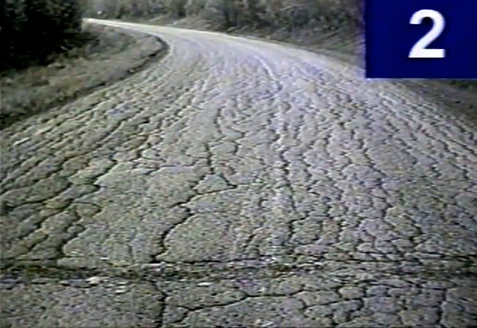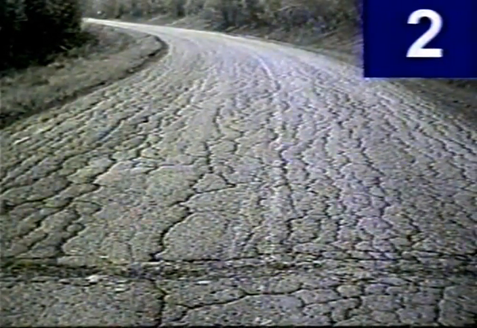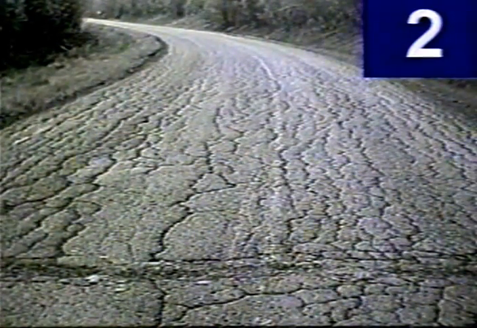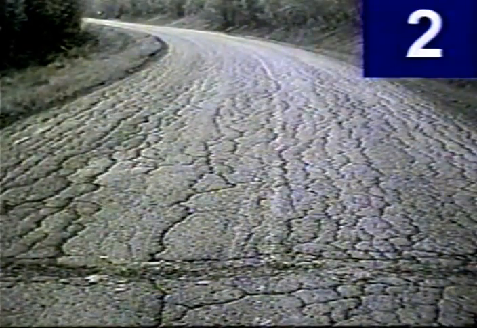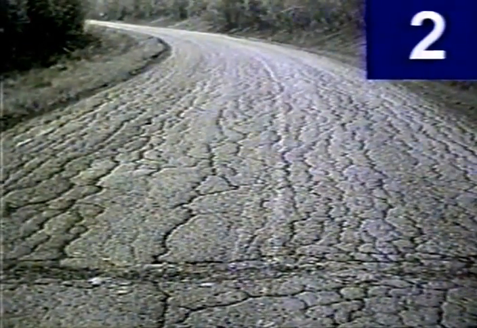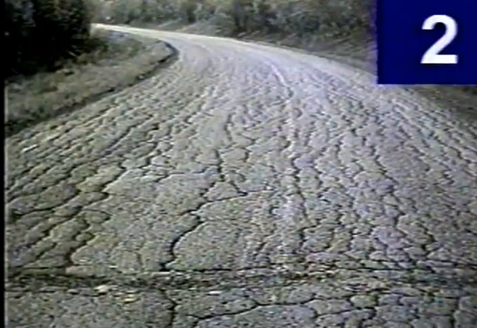Moving down to a 2 category are pavements where total reconstruction is going to be required. Here's extensive alligator cracking over the entire surface. This ought to be milled and recycled, where the material is laid down and maybe added to the base course for strengthening, maybe some additional base is required, and then a new pavement surface is put on.